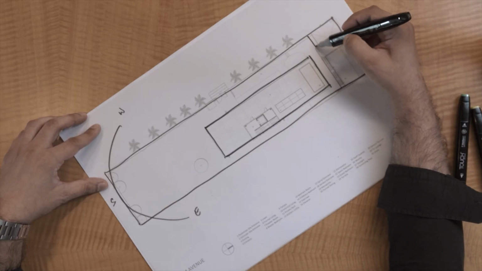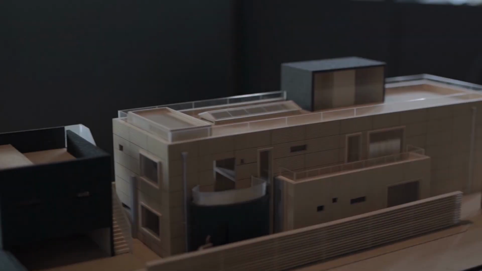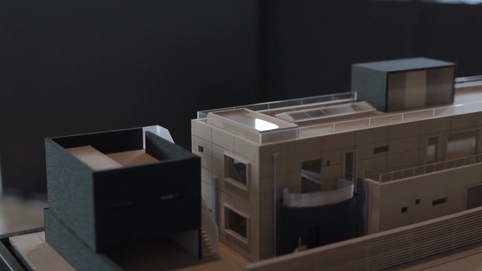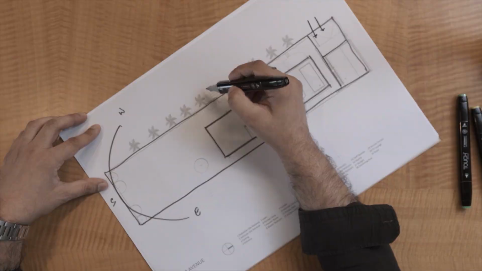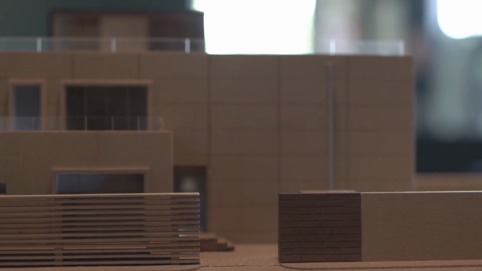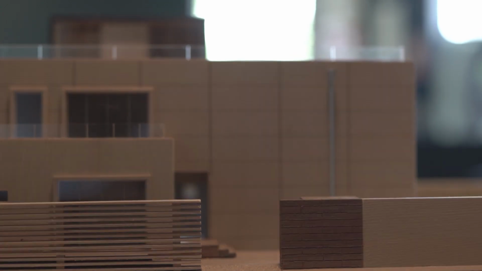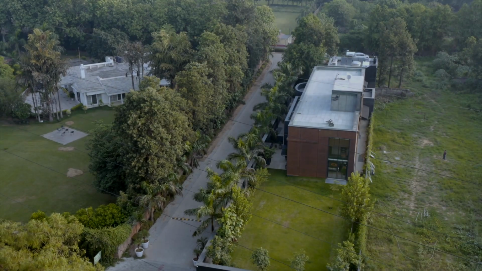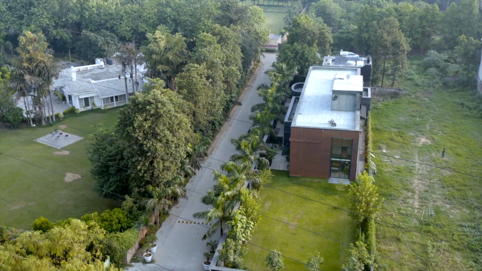We have a separate section for staff with a staff block and a vehicular entrance and a service entrance. But your main access is right here off the street, where you're on a corner, so those are your neighbors, and you have a surrounding green piece of land.